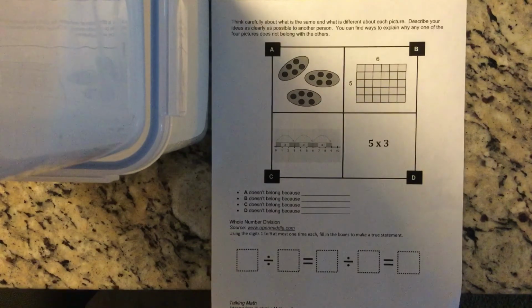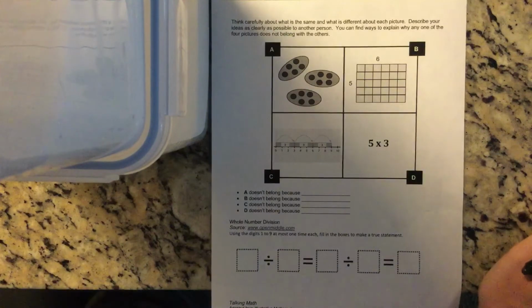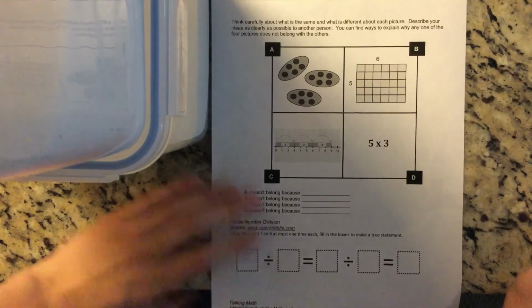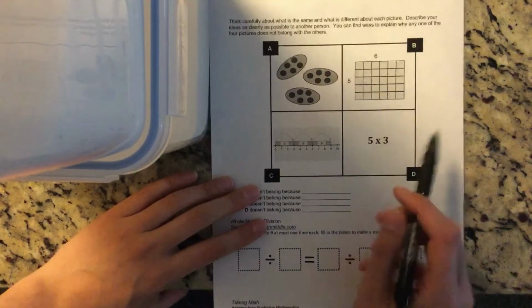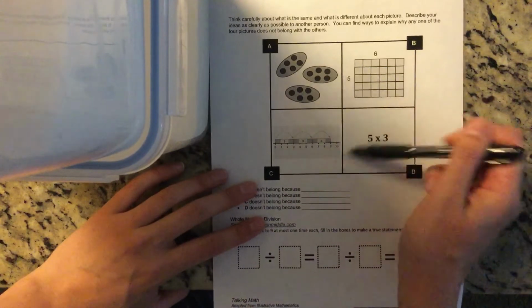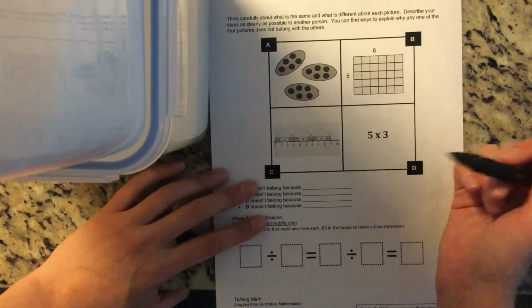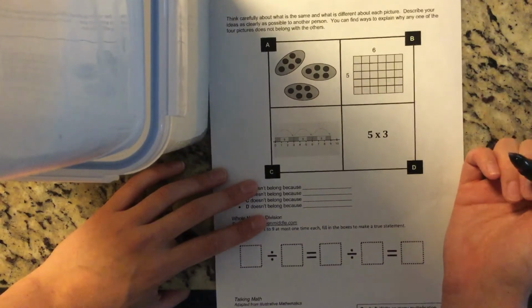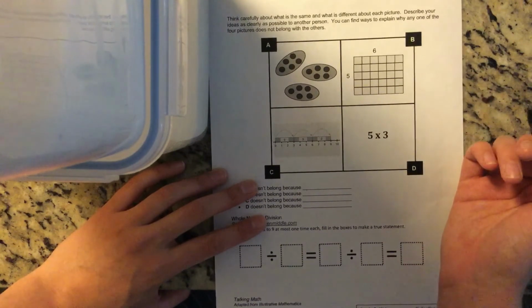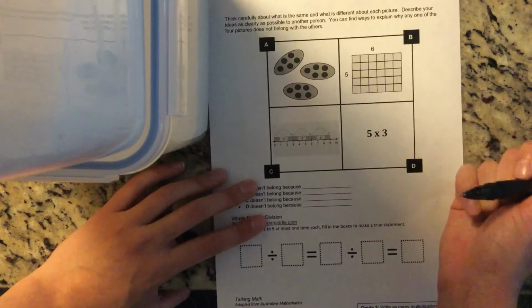Okay, so right now, hopefully you've paused it and you've tried to find which picture doesn't belong. So now I'm going to talk through every picture with you and explain what I see and what I think is the same and different, what I notice. So when I'm just looking as a whole at all 4 pictures, I see numbers, I see some pictures, I see some patterns, I see a lot of differences.